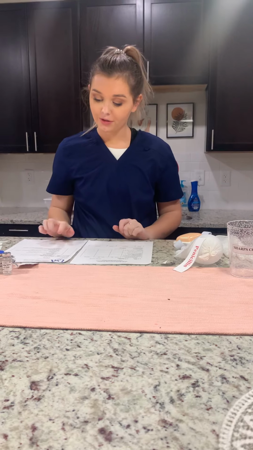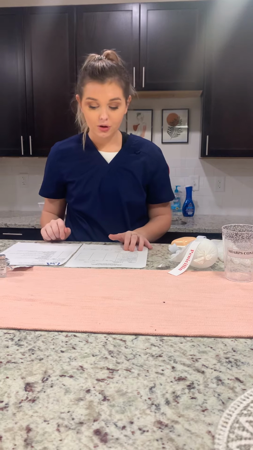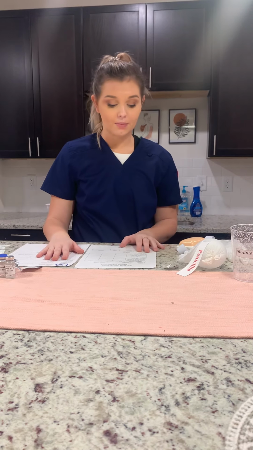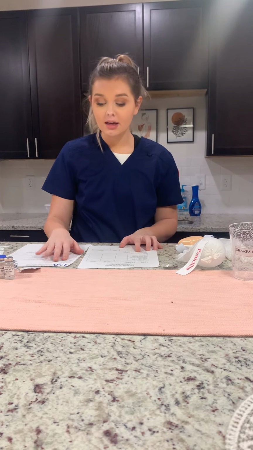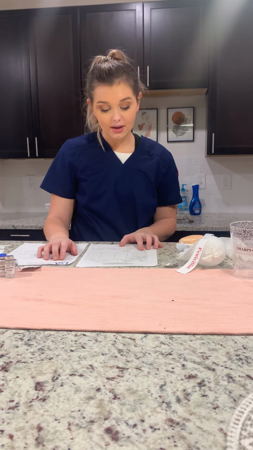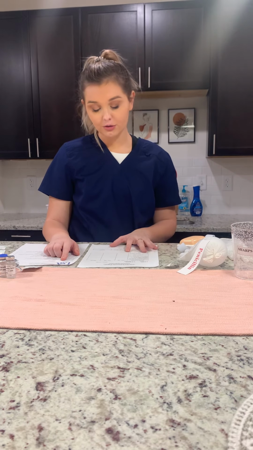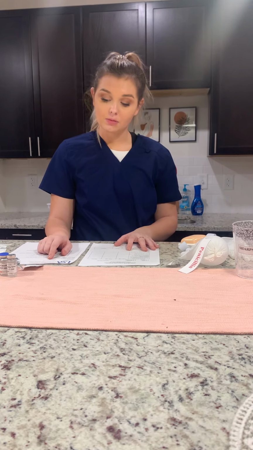So here I am comparing the MAR to the patient chart. We have an order for heparin 5,000 units subcutaneously every 12 hours, and it also states that on the MAR, heparin 5,000 units subcutaneously every 12 hours. Here we have patient Jaguar Jones, date of birth 8/25/1963. His medical record number is 417-6352. He has an allergy to penicillin.